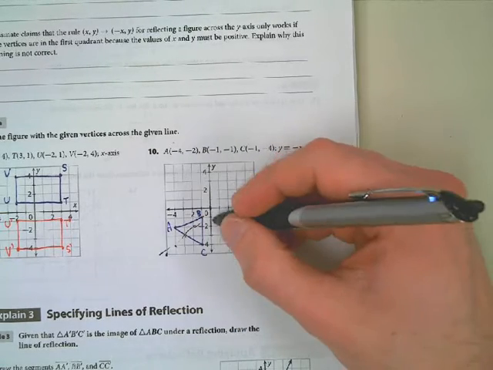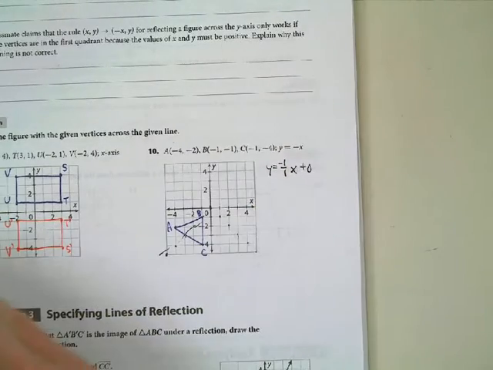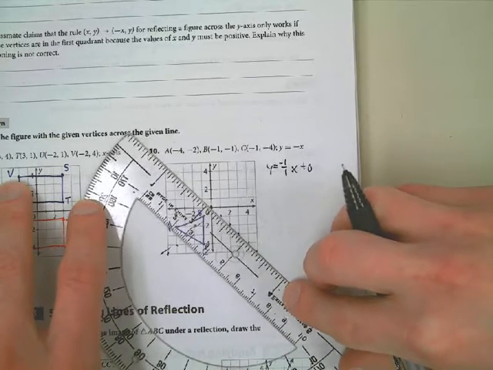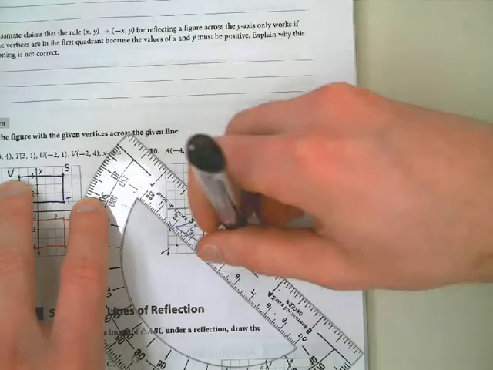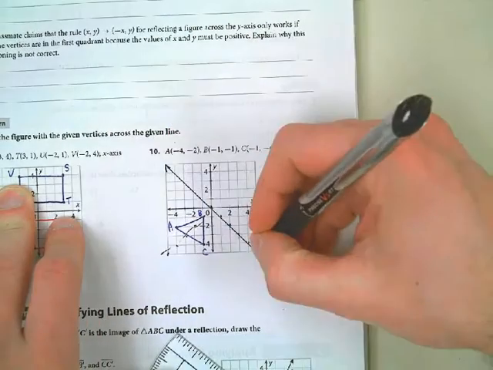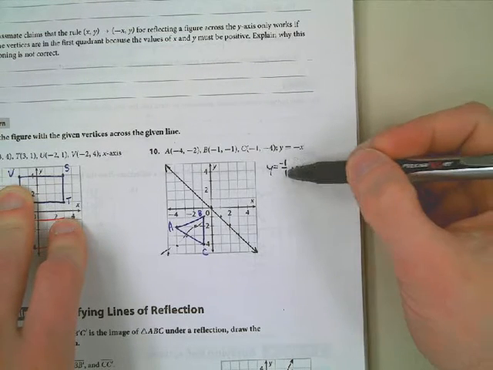Okay, so we connect those dots. Okay, so that's our line of reflection right there. Okay, forgive me for that, guys. Yes, rise was -1, run was +1. So down 1 for the rise, but right 1 for the run. Down 1, right 1, down 1, right 1. That's why the slope is like that.